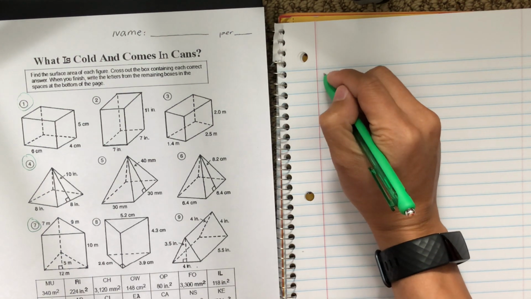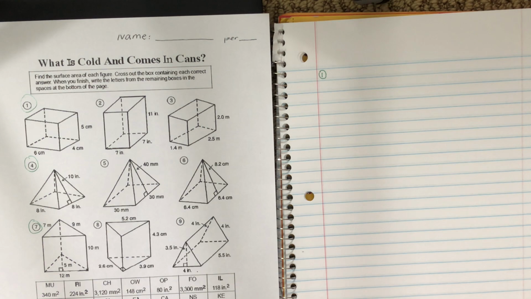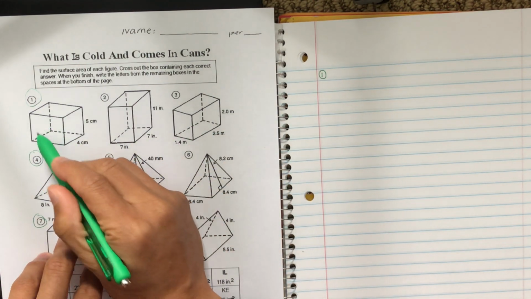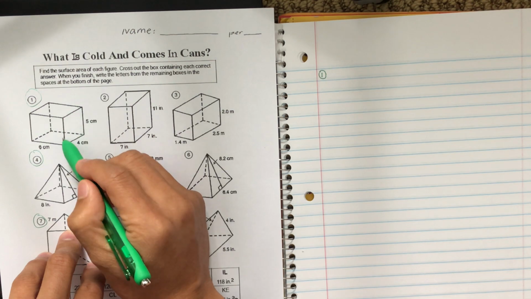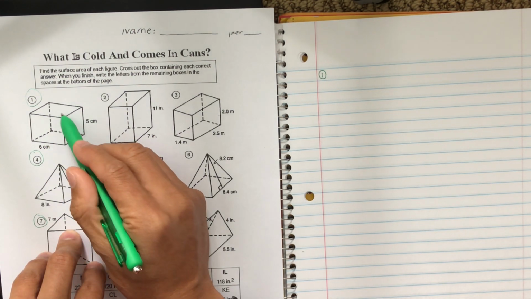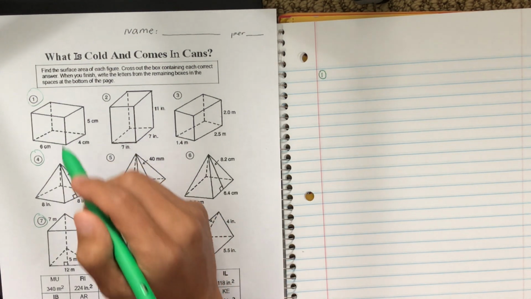So let's get started. Number 1. Remember that for an even better breakdown, you're going to want to watch the notes video, but I'm going to kind of speed through it. Remember that we have a front and a back side, a left and a right, and a top and a bottom. Number 1 is a rectangular prism.